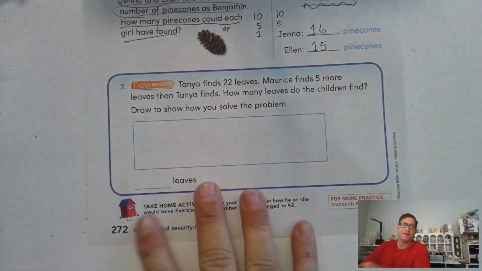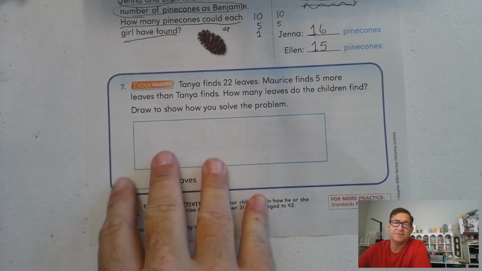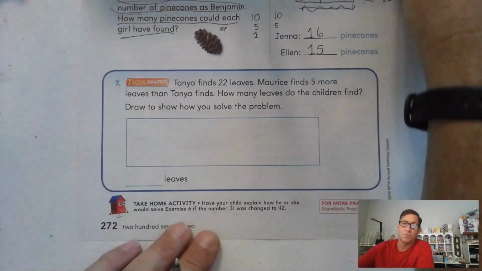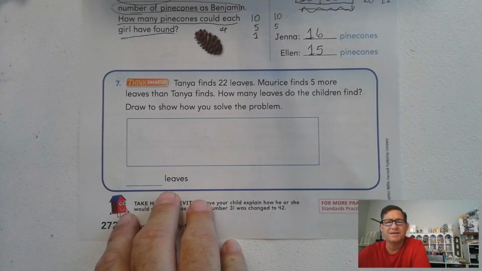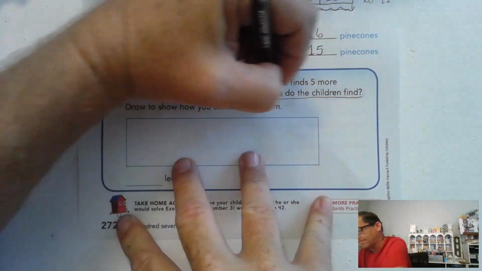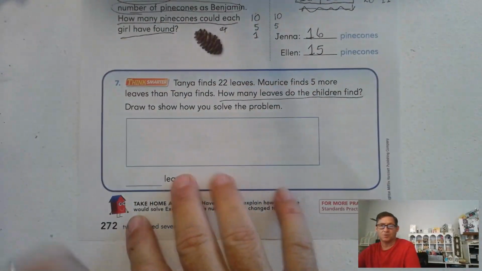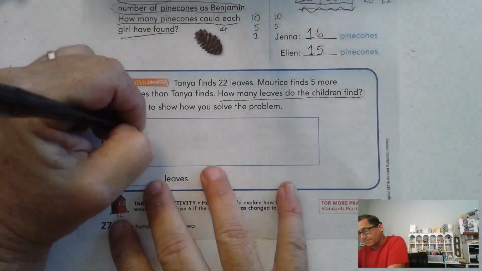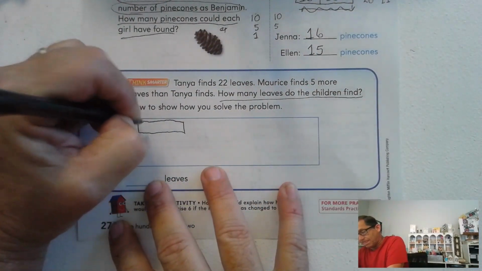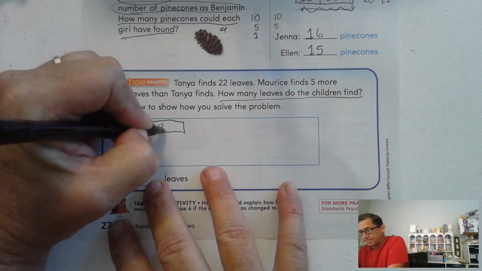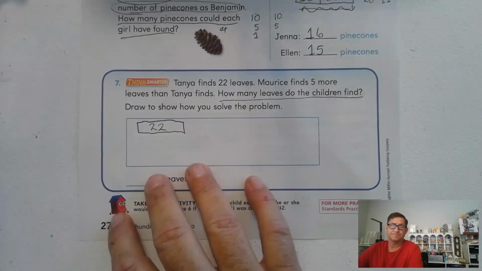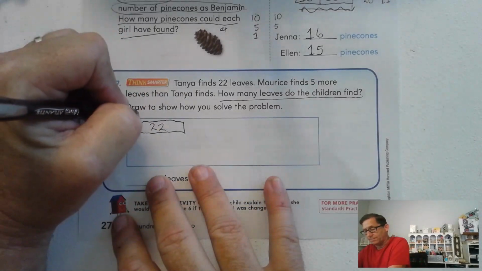And finally, number 7, Tanya finds 22 leaves. Maurice finds 5 more leaves than Tanya finds. How many leaves do the children find? Okay, so that's Tanya's. Maurice finds 5 more.